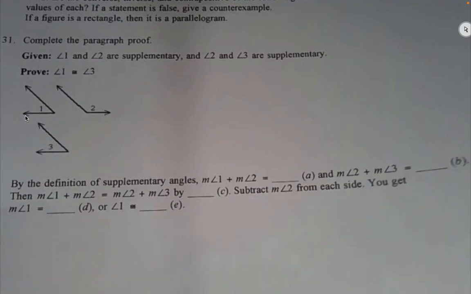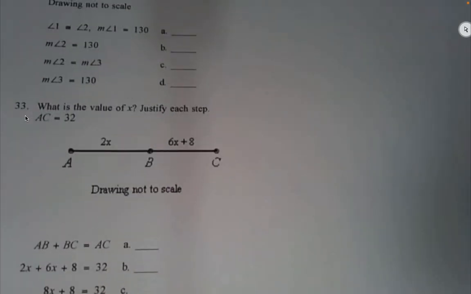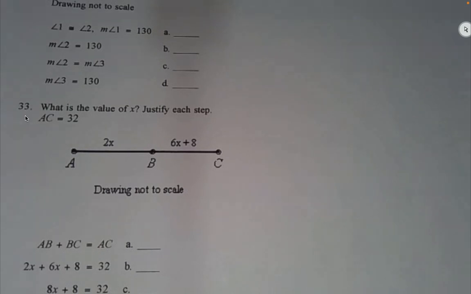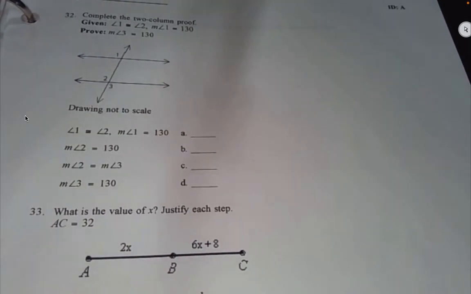Okay, almost done, y'all. Don't let me forget to come back. I'm going to come back to number 30 in a second. Is it on our test? I think it is. But I think I still have plenty of time. So just don't let me forget to come back to it.